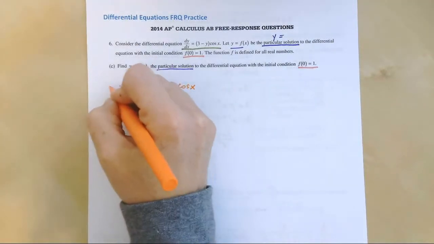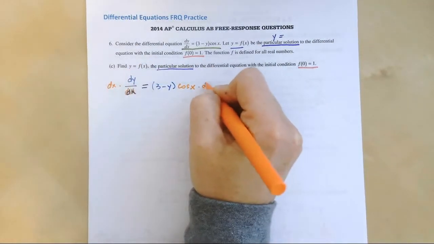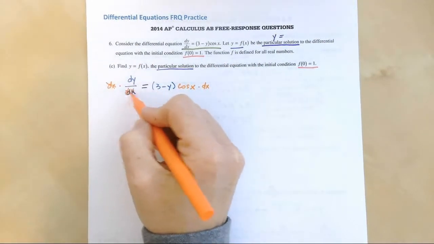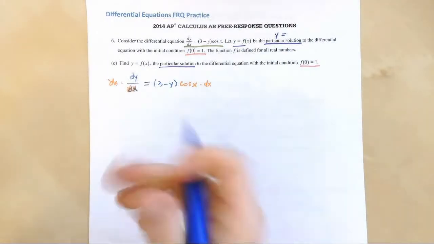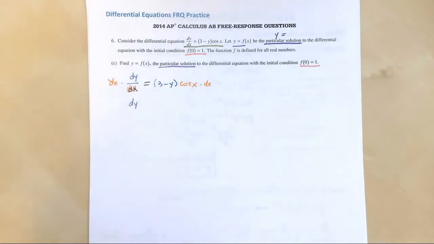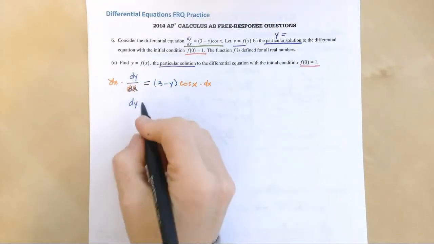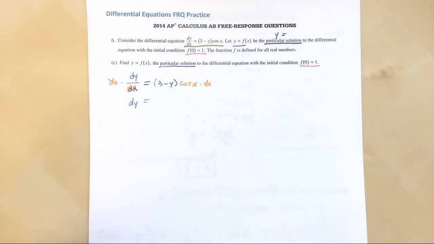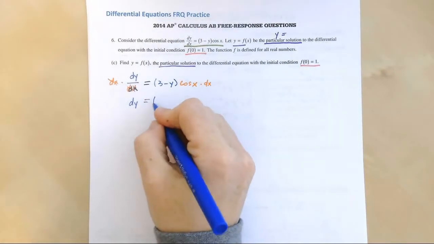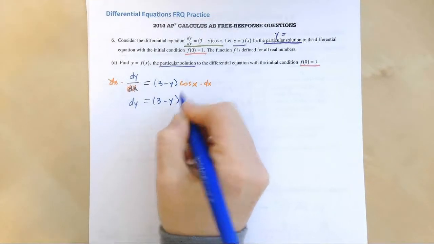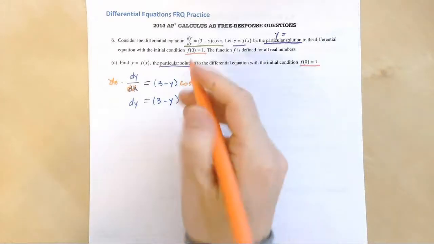So the first thing you should always do, multiply dx on both sides. Always. They'll cancel out on this side, and you have dy equals 3 minus y cosine x dx.